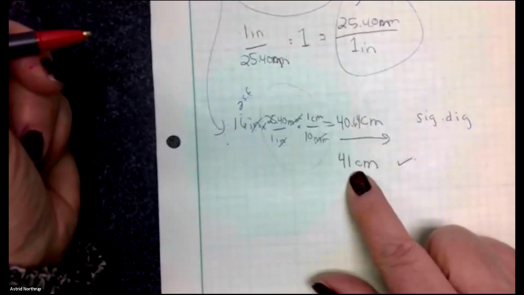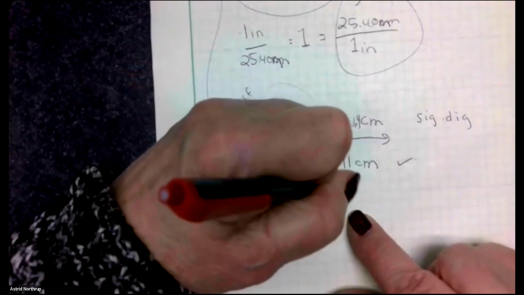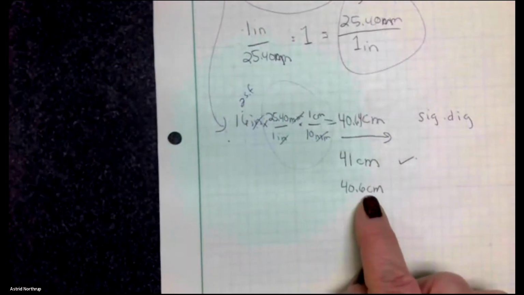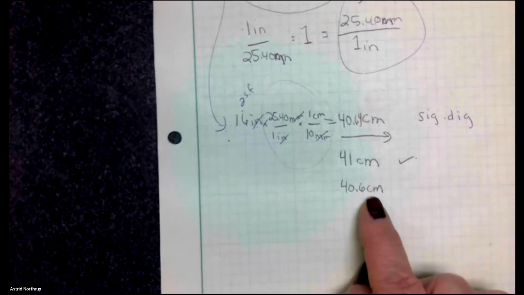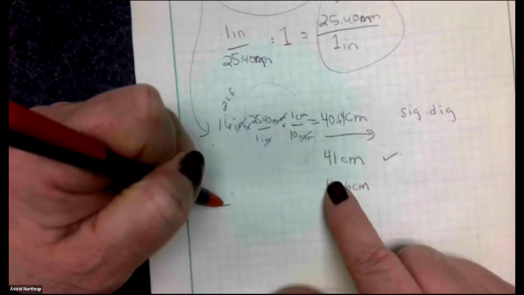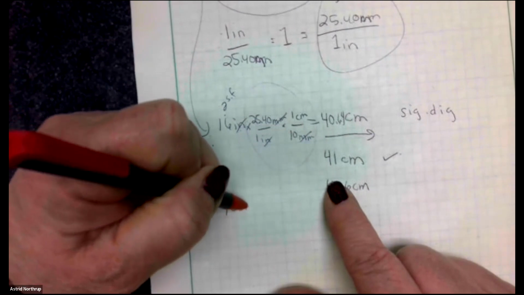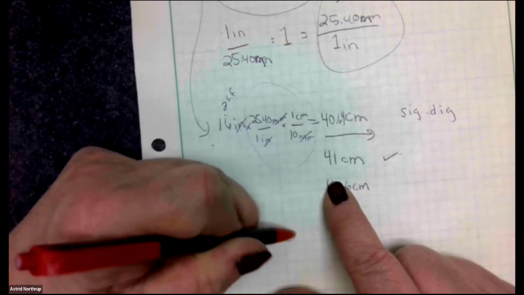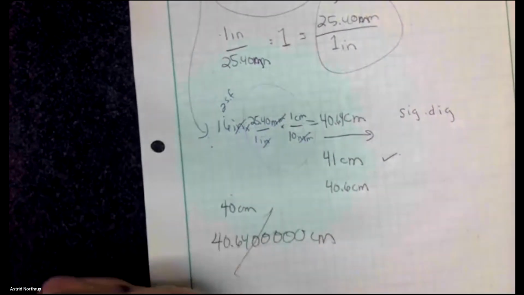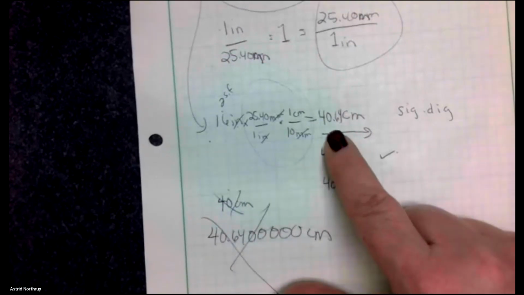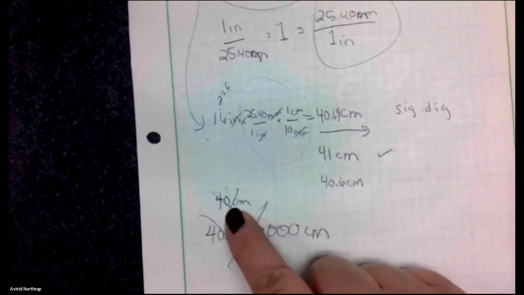Okay, now the other thing is if you were to write 40.6 centimeters, this is okay. I might make a little question mark or put a little face by it or something like that. I'm not going to lose any credit. If on the other hand, you rounded this incorrectly to 40 centimeters, or you wrote 40.640000 centimeters, you would lose some credit on these, okay? Because first of all, this number is not correct. 40.64 does not round to 40.